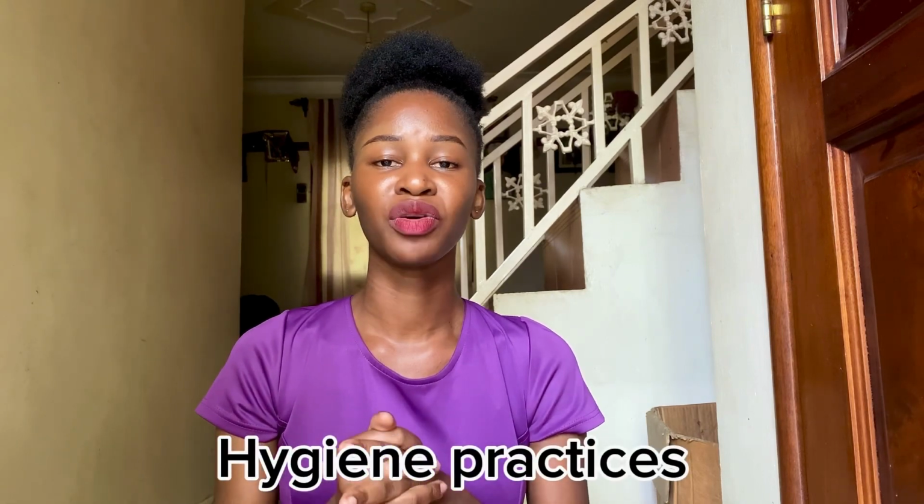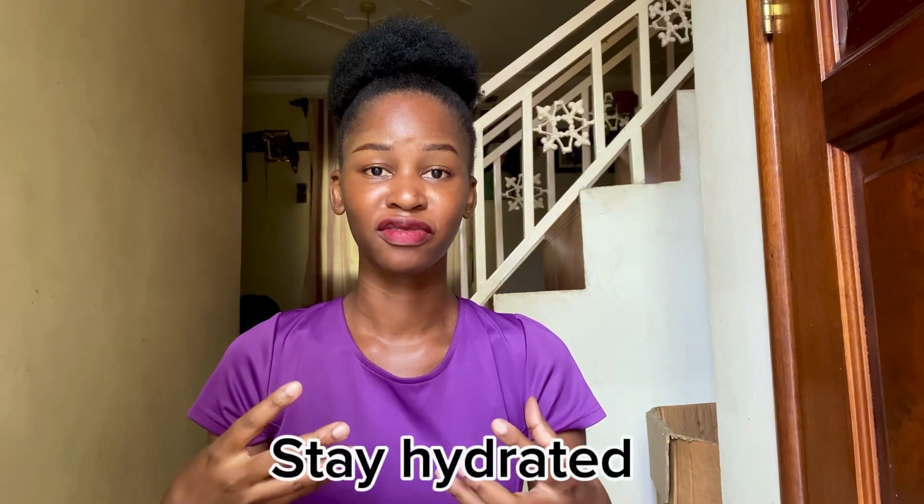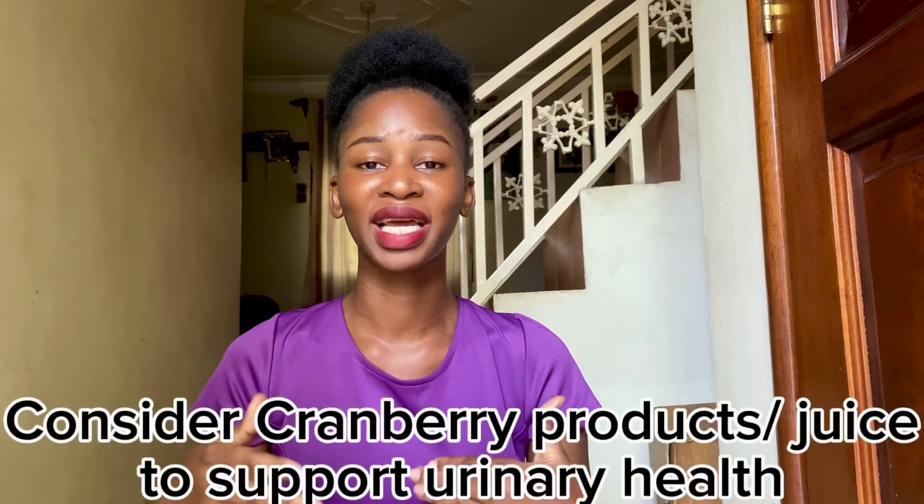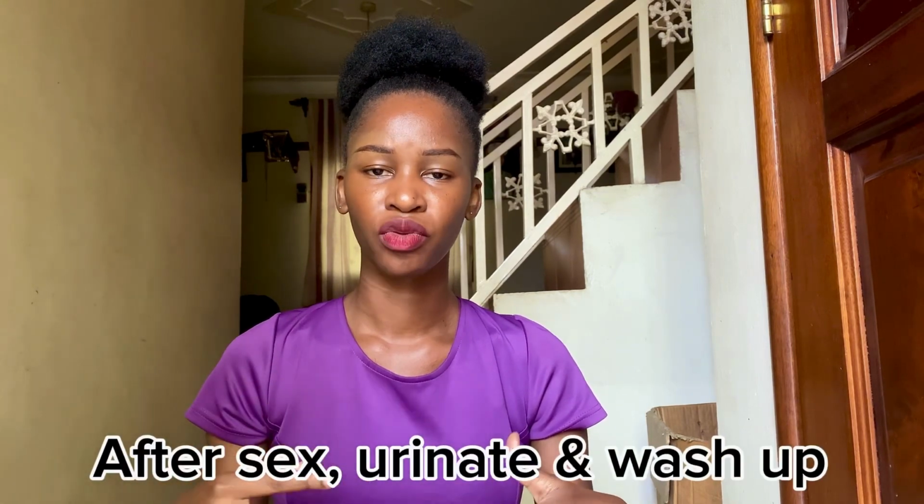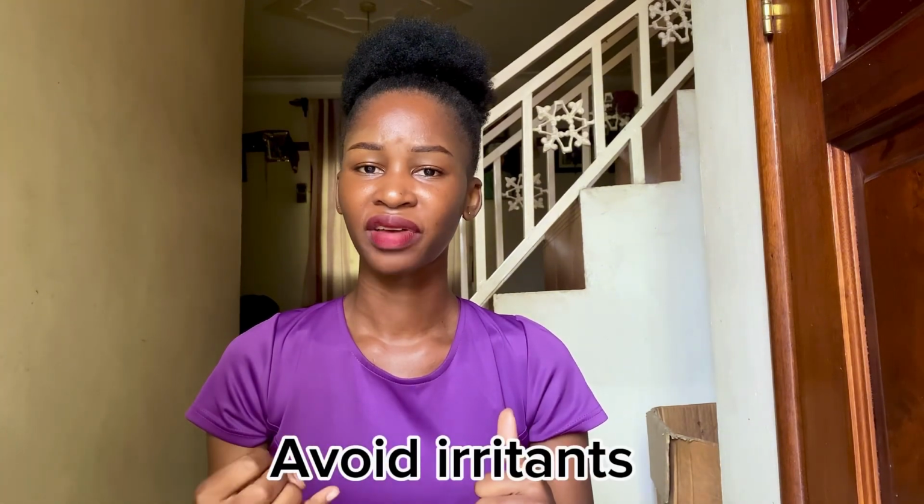So here are some of the tips to help you prevent UTIs. Number one is hygiene practices. Make sure that you're having good bathroom hygiene practices. You're wiping from the front to the back. Stay hydrated, have enough fluids, because this is going to help your bladder flush out, clean itself and flush out the bacteria. Also, after sexual intercourse, go to the bathroom, urinate and wash down there with just water. Just water. Avoid irritants like caffeine, stop over smoking, excessive intake of alcohol. That is not good for you.